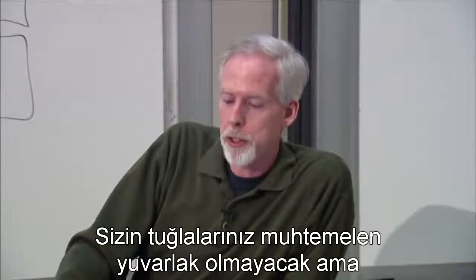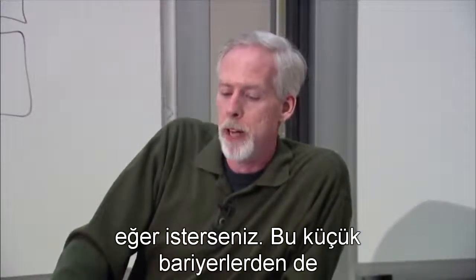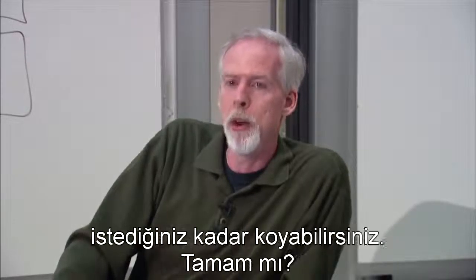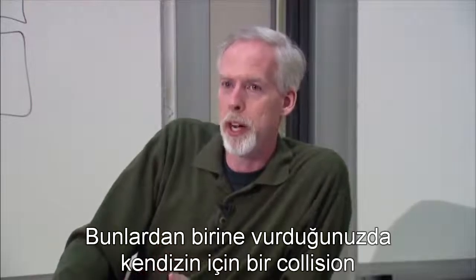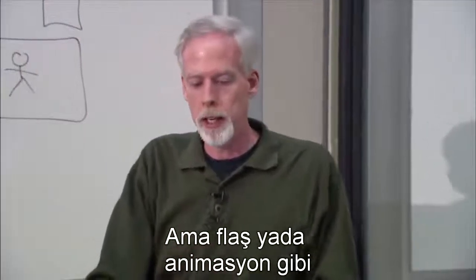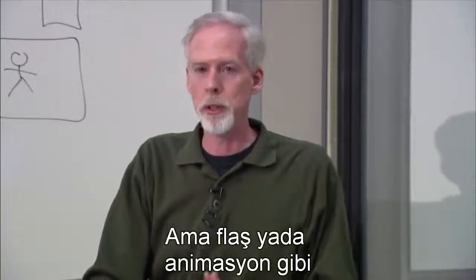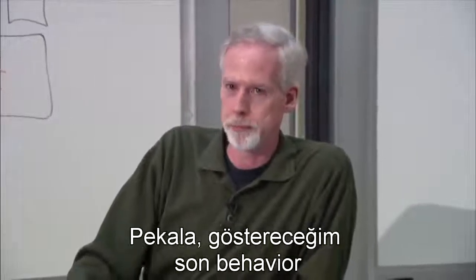And your bricks are probably not going to be round, but they could be round if you want. And you can put as many of these little barriers as you want up here. Okay? And when you hit one of these, that delegate method, you're going to set yourself as a collision delegate. I don't really have time to do that. You know, you could make it do something, flash or animate, whatever is required by the required tasks.